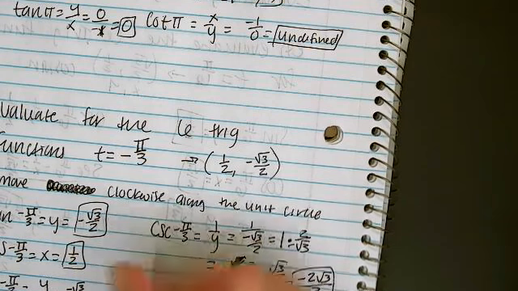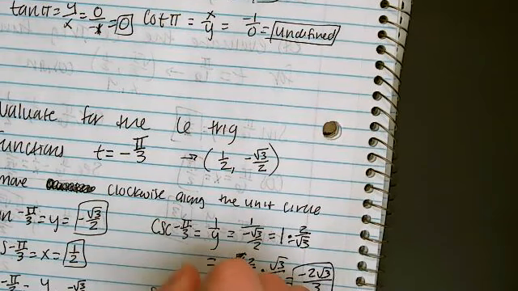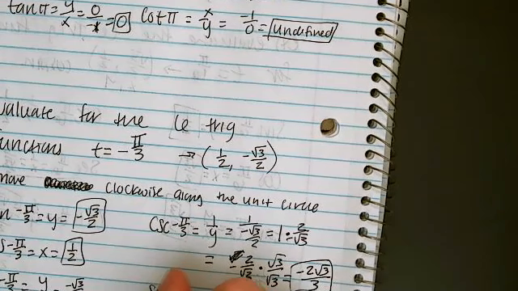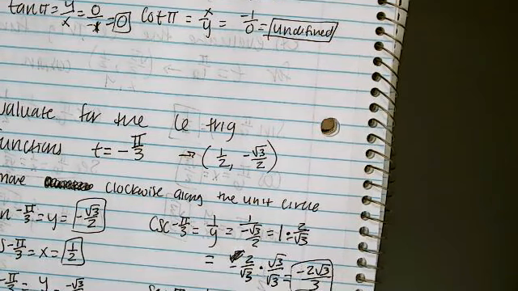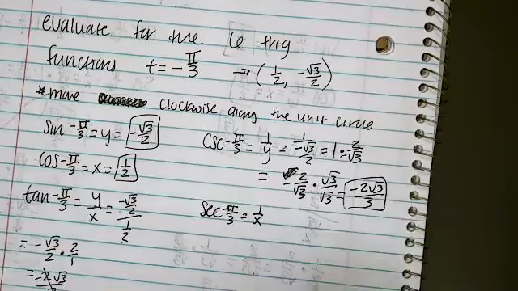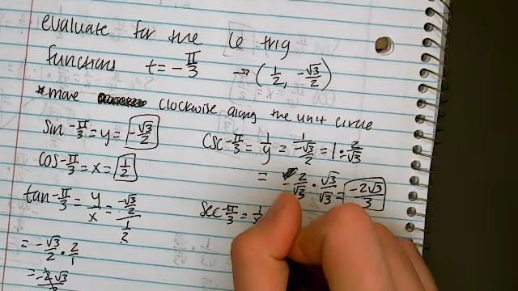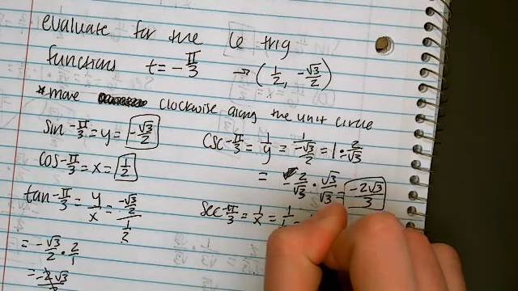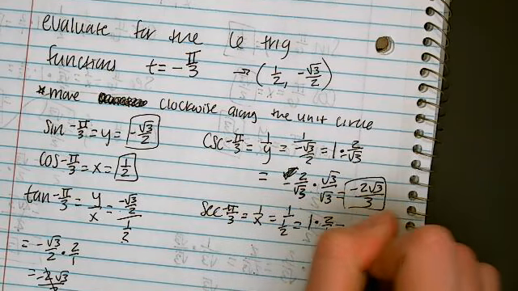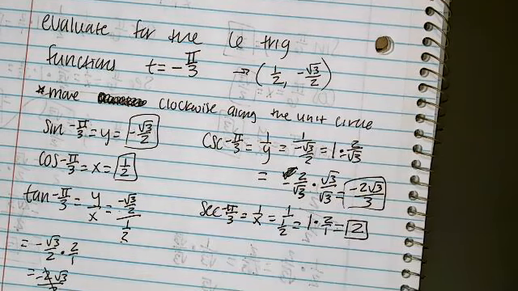All right, 2 more. Let's go with secant. Secant of negative pi over 3 is going to be 1 over x. So this is 1 over 1/2, making it 1 over 2 times 1, or just 2.